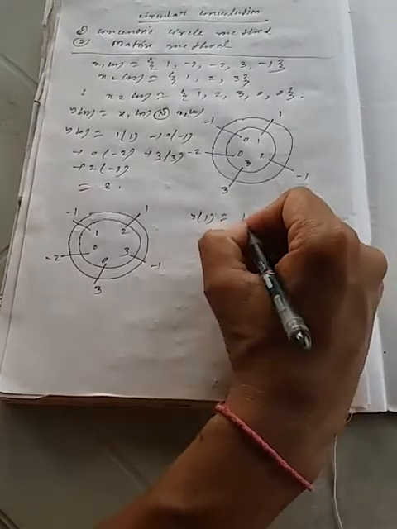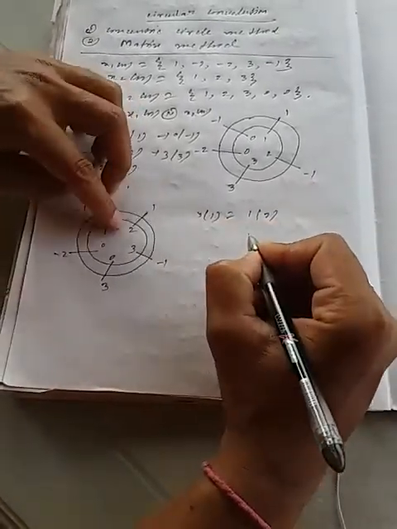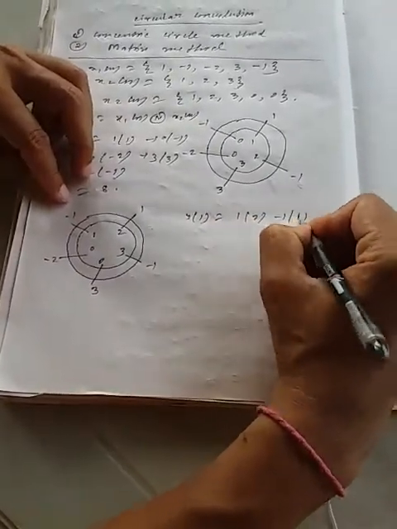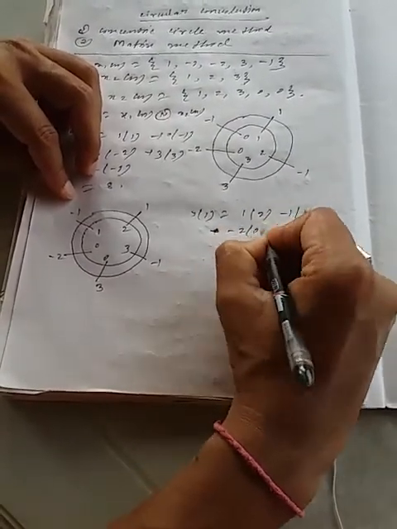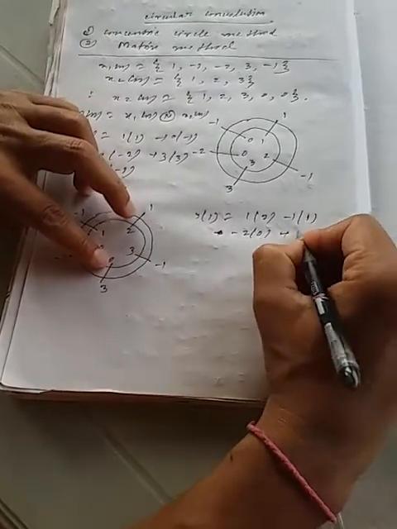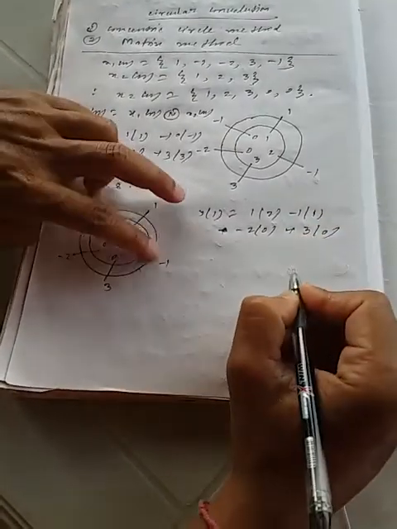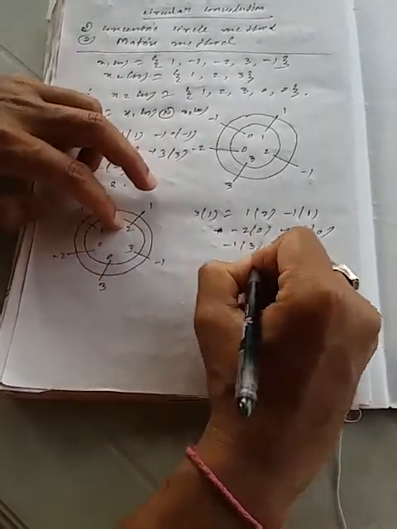In y[1], 1 is multiplied by 2, -1 is multiplied by 1, -2 is multiplied by 0, 3 is multiplied by 0, -1 is multiplied by 3.